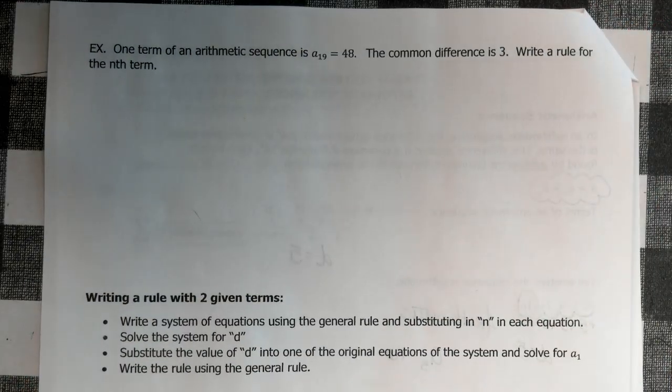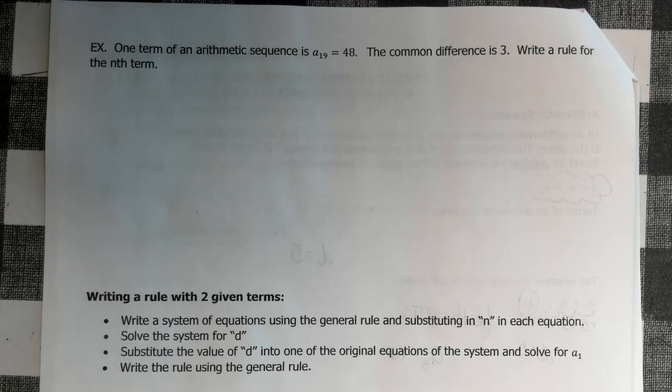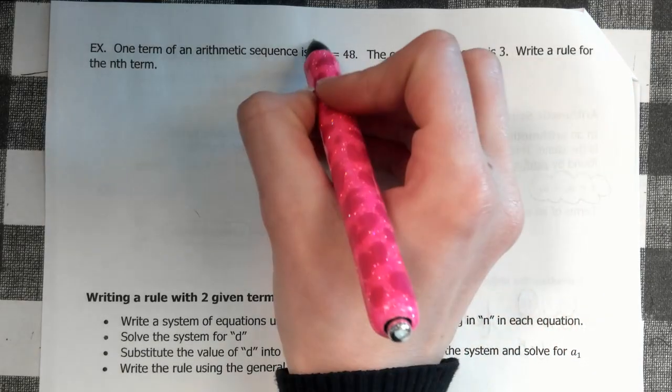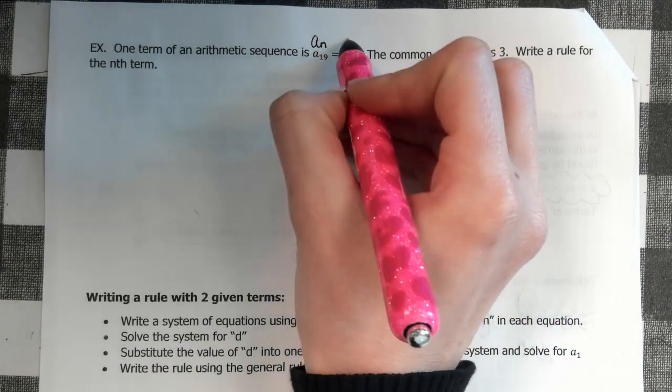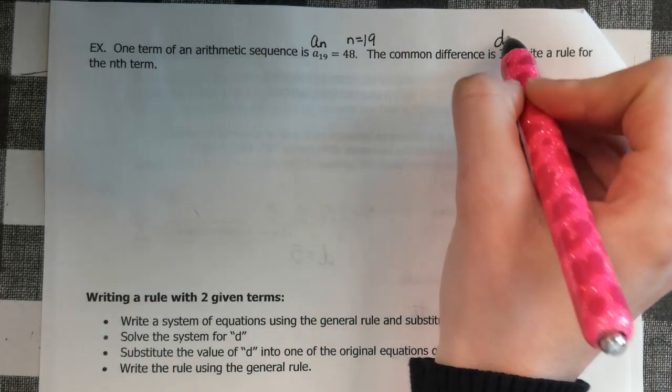So then it says, one term of an arithmetic sequence is A19 equals 48. The common difference is 3. Write a rule for the nth term. So I might not know my A1, but I do know my AN, and I know that n equals 19. And I know my common difference is 3.